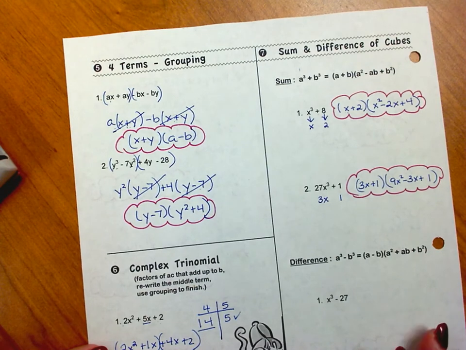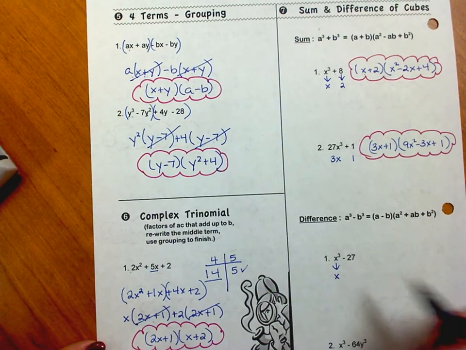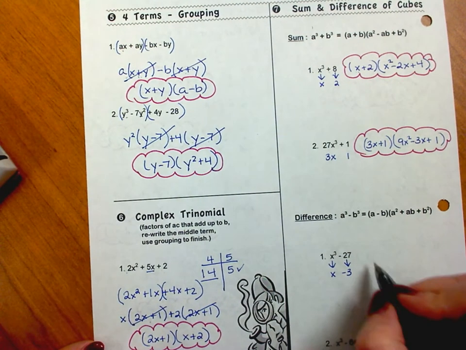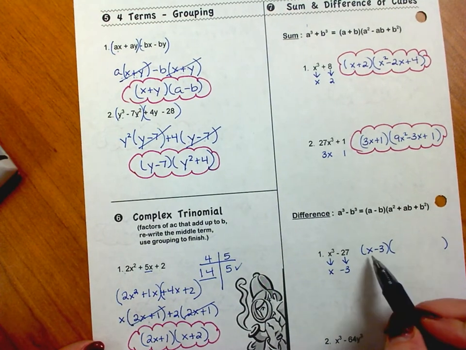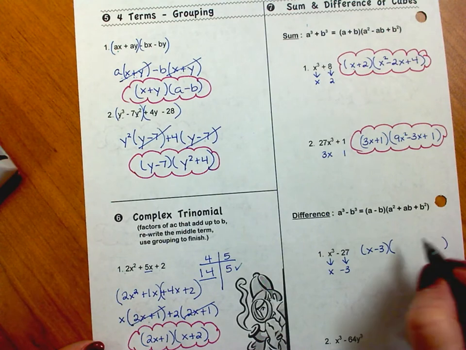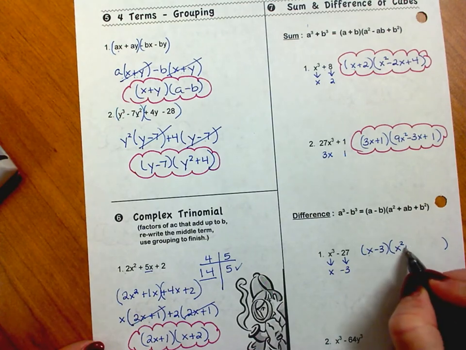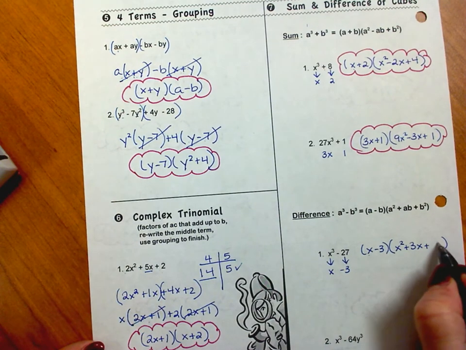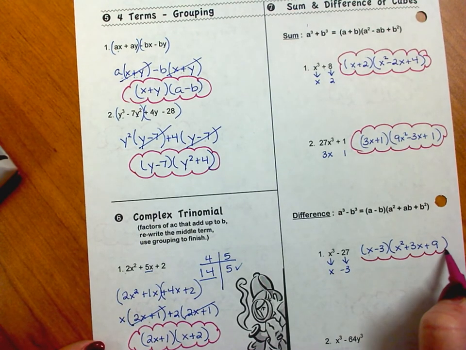Now, if you can do sum of cubes, you can do difference of cubes, because it's exactly the same way. So we're going to take the cubed root of x cubed, which is x, the cubed root of negative 27, which is negative 3. And then we're going to say x minus 3 in the short parentheses. In the long parentheses, we're going to square the first term. So x times x is x squared. We're going to multiply these together. Negative 3 times x is negative 3x, and we're going to switch the sign, plus 3x. And then we're going to square the last term. Negative 3 times negative 3 is positive 9. So x minus 3 times x squared plus 3x plus 9.